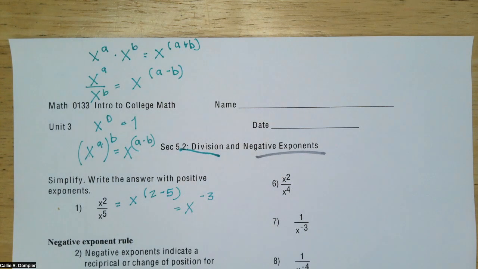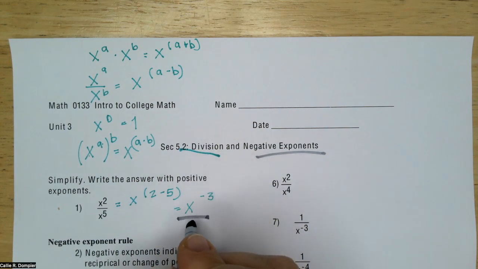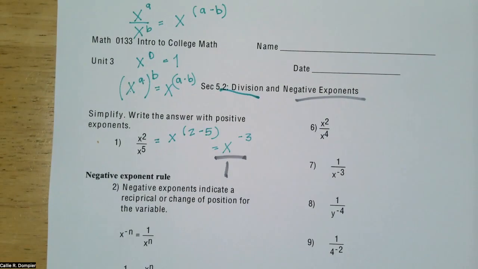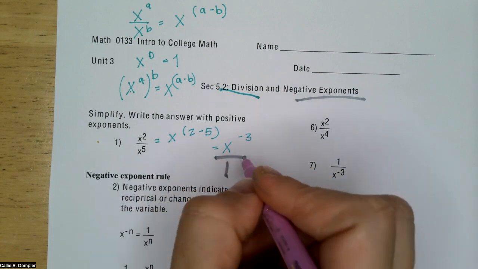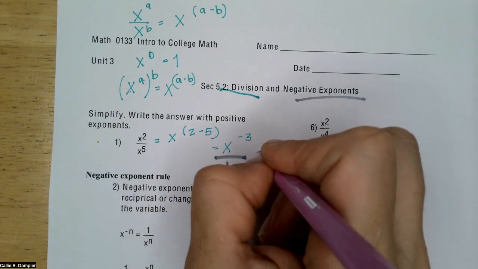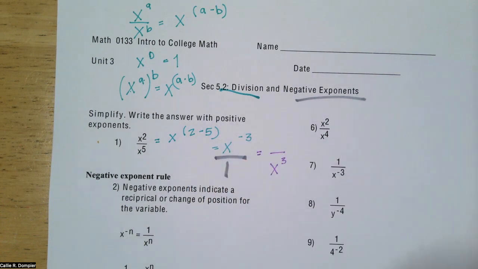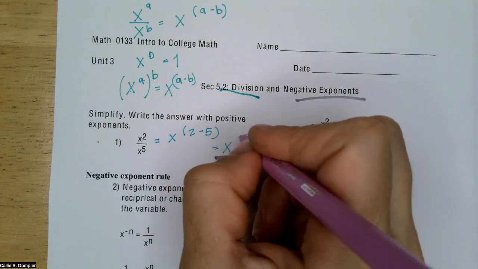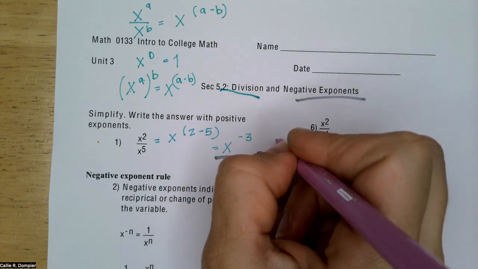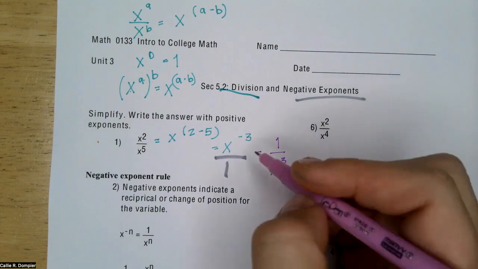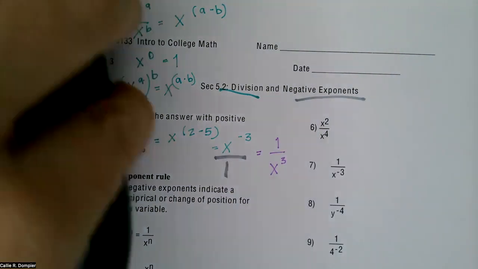If you have a negative exponent, what you need to do is change the position of the variable. And if you move it across this line that is a division bar or the fraction bar, your exponent gets to become positive. So x to the power of negative 3 is the same as 1 over x to the power of positive 3, right?